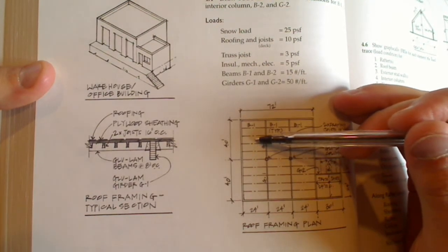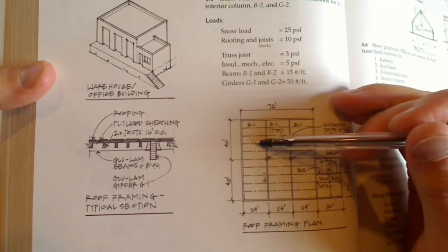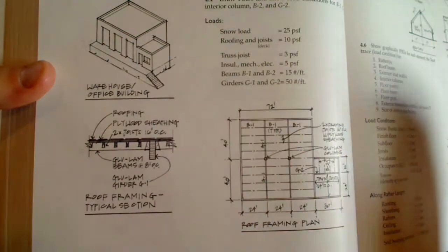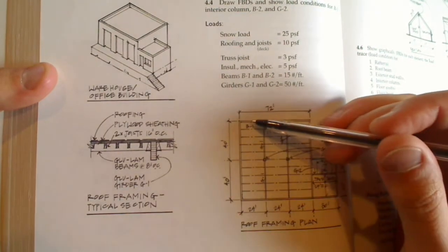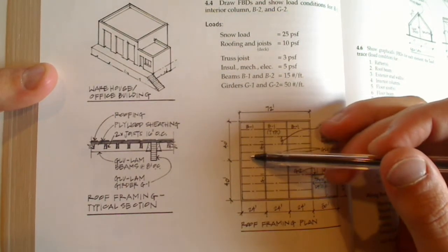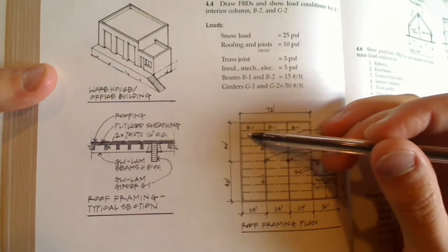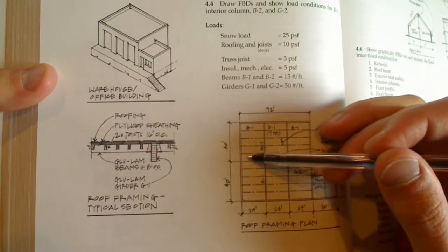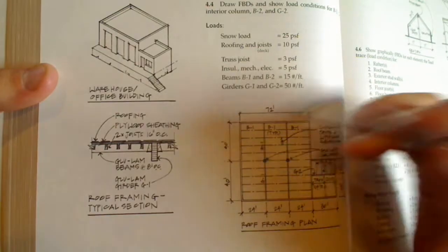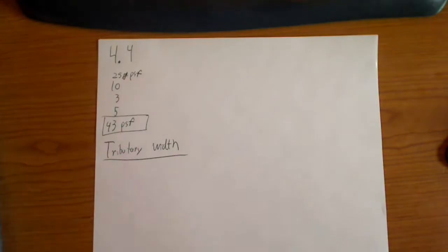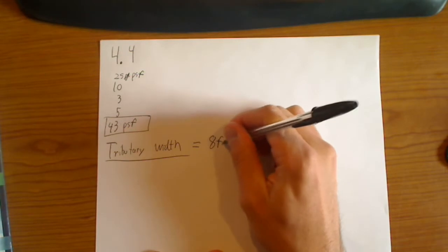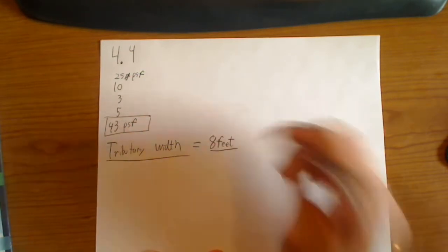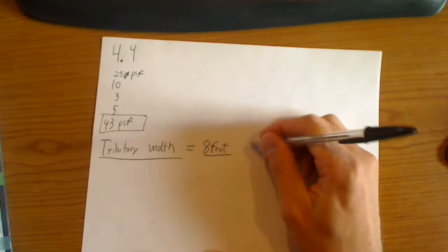Well, it'd really be from the middle here to the middle here on this beam. So that width is 40 feet divided by 5, 5 of these little empty spaces. Each beam holds up an empty space, so the tributary width would be 8 feet for B1.